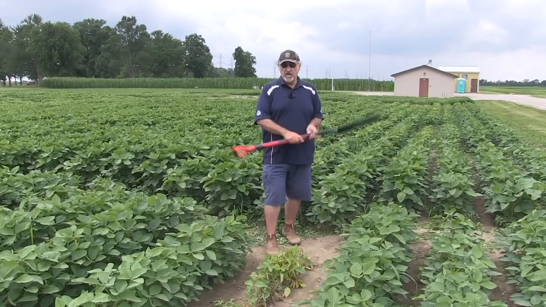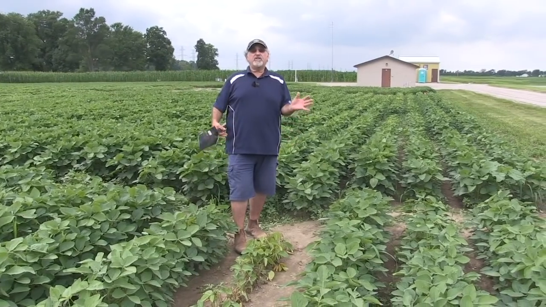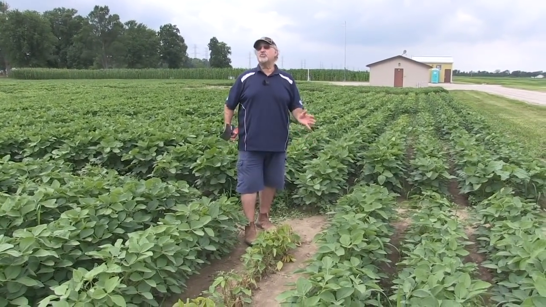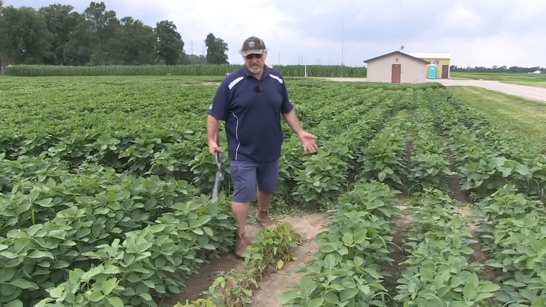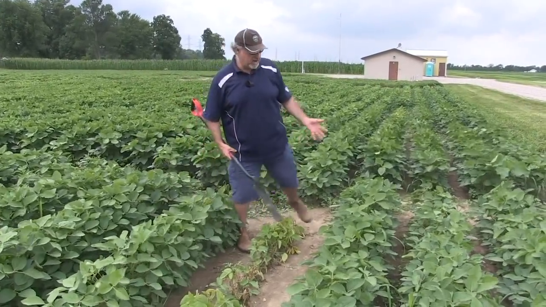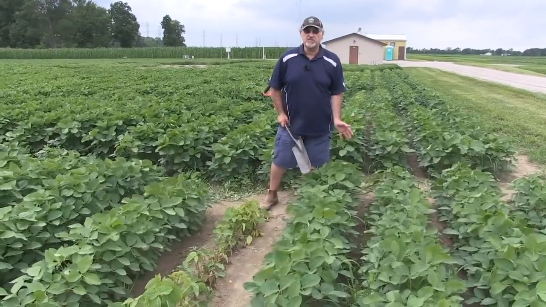We can see in this particular variety here, this is one that has very low partial resistance or tolerance to Phytophthora root rot, as well as no effective resistance genes. And you can see how it's having a field day with this variety compared to one here which has a very good tolerance and resistance package.